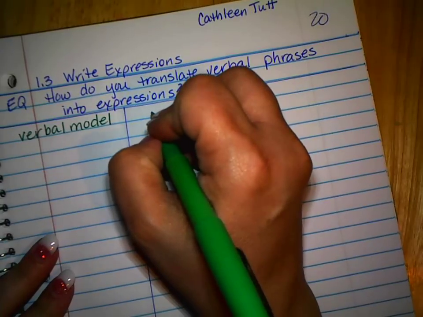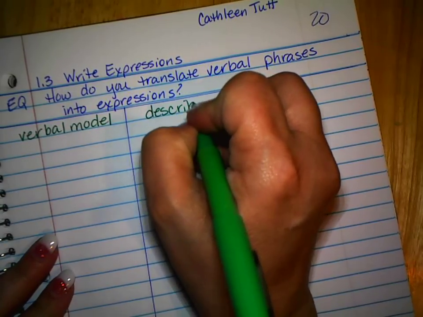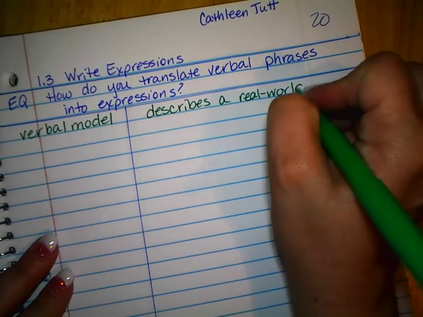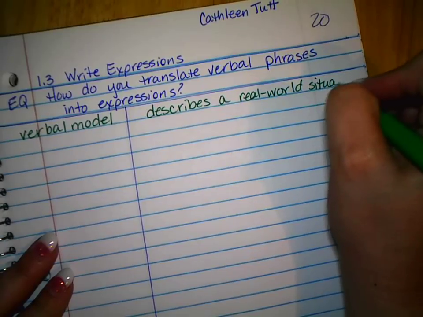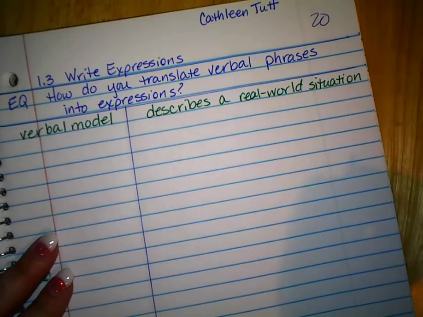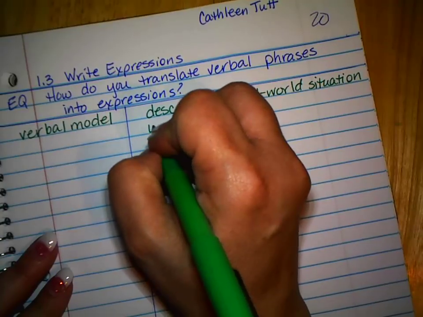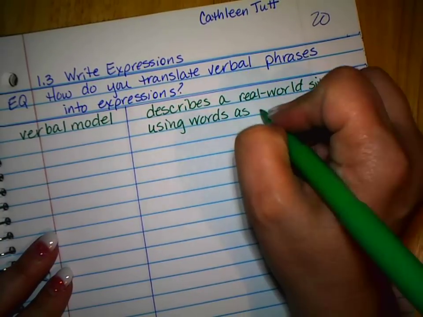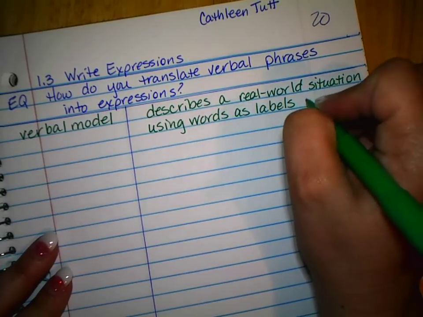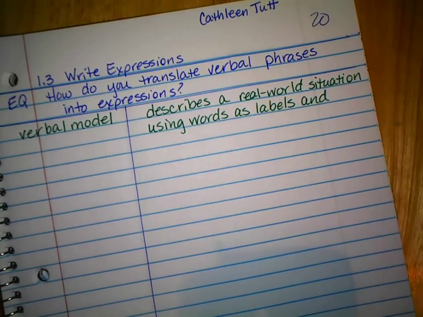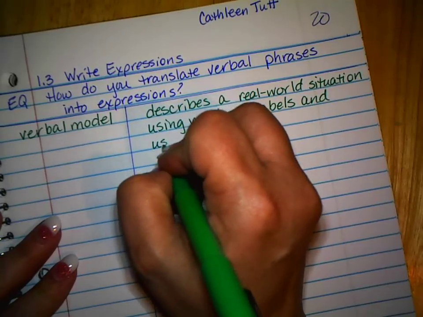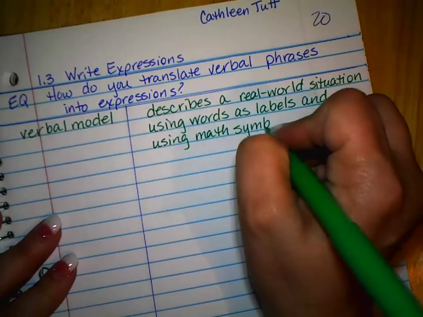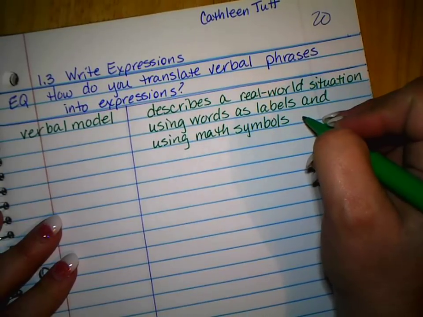It describes a real-world situation using words as labels and using math symbols to relate the words.